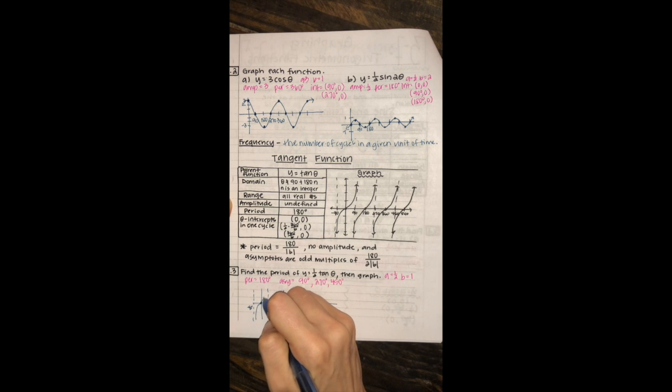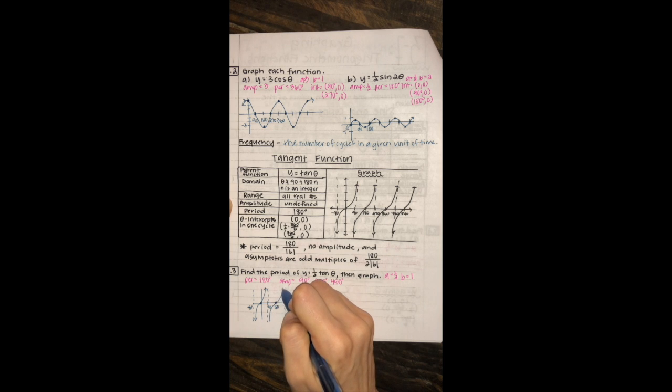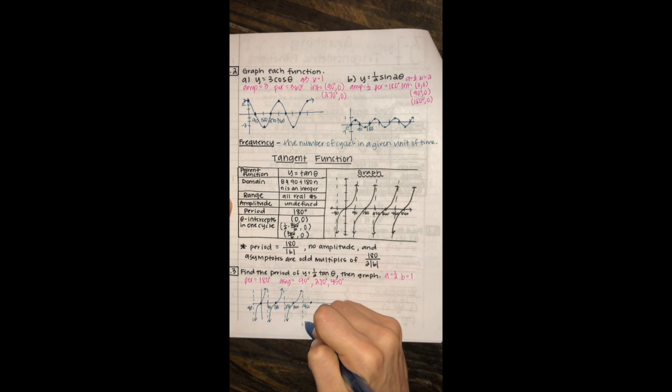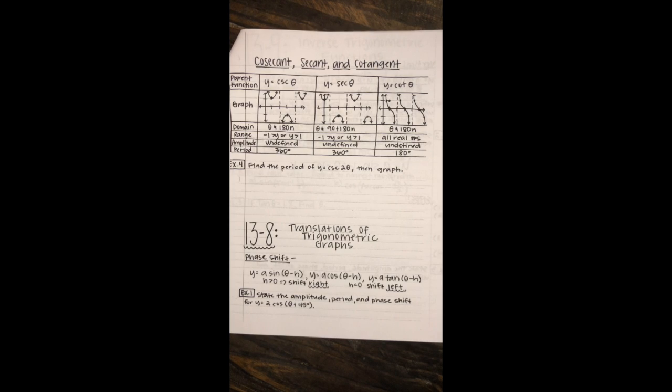And then all you do is you just curve, kind of like a little squiggle. Just start at the left side, touch in the middle, go to the right side. Start at the left, touch in the middle, go to the right. And you could keep going if you wanted. So that is tangent. Cosecant, secant, and cotangent are just the opposites.